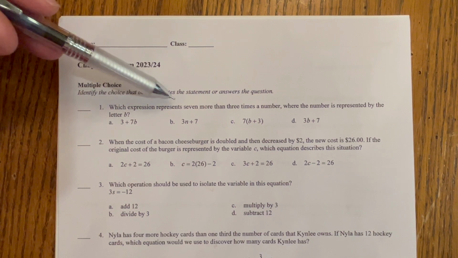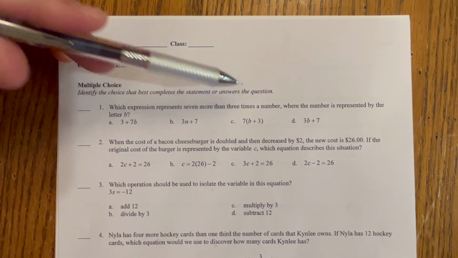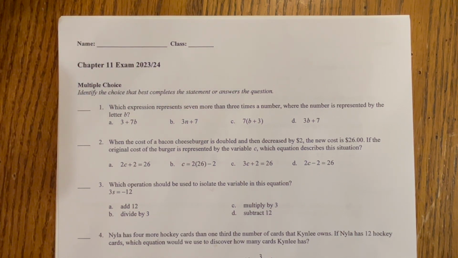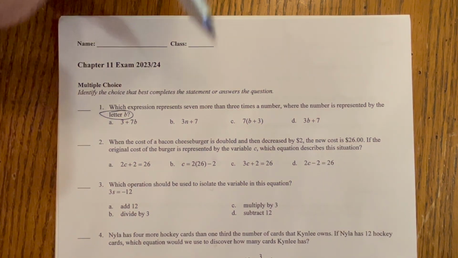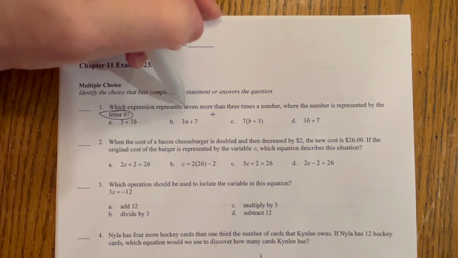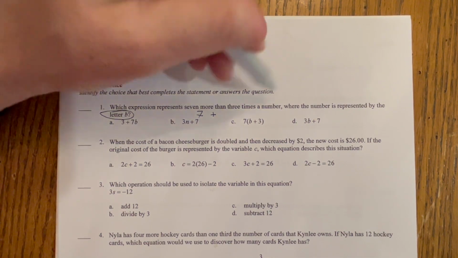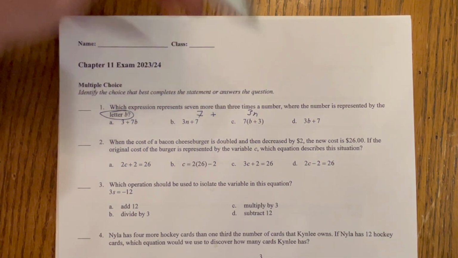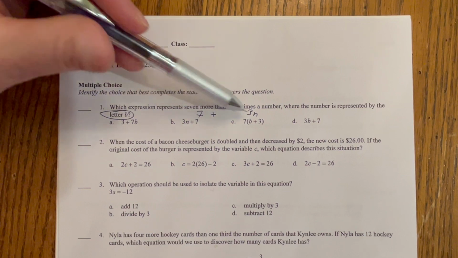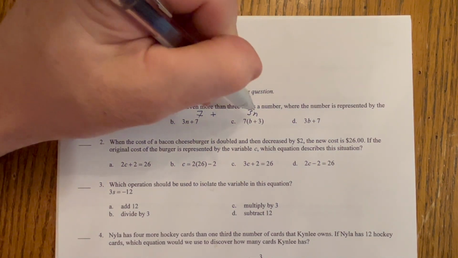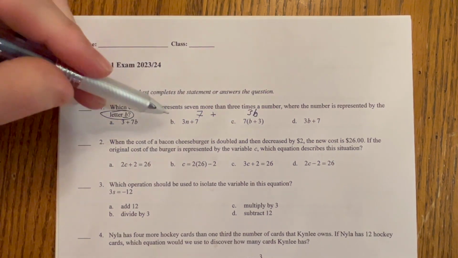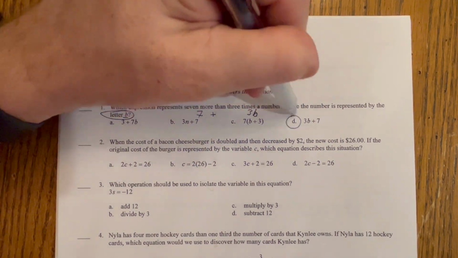All right, which expression represents 7 more than 3 times the number, where the number is represented by the letter B? This was the problem that got most people. 7 more than, so that's addition. 7, 3 times the number. So you gotta find one with adding 7 and 3n, except it wants a B, so it's gotta be a B. So lots of you picked this one, it's D.